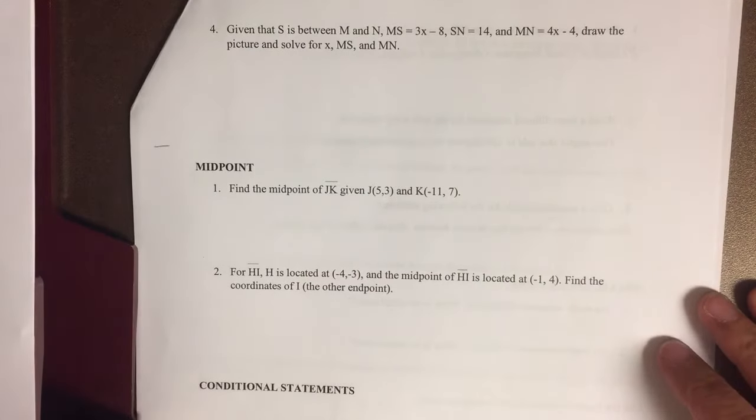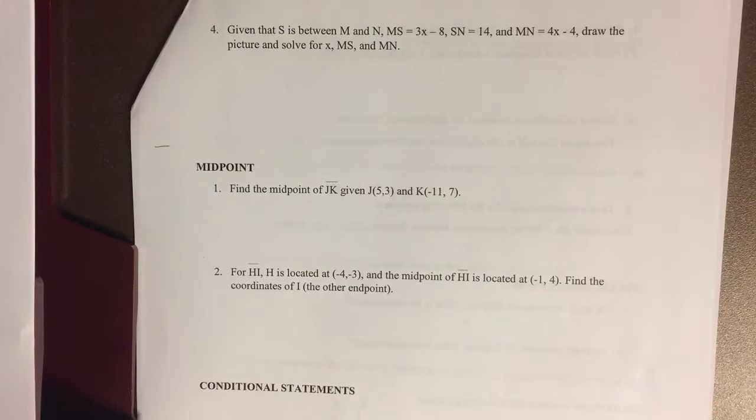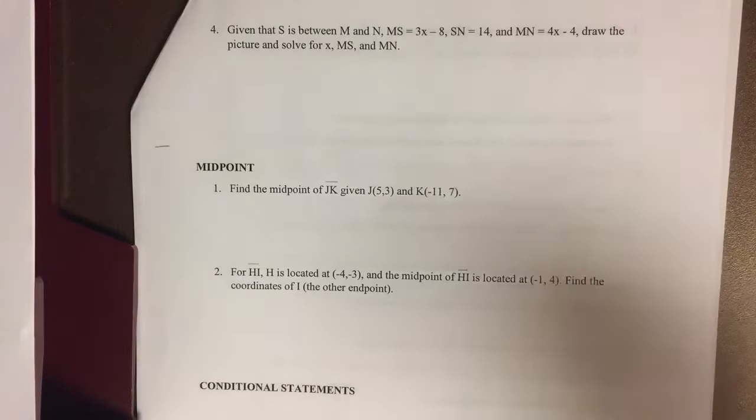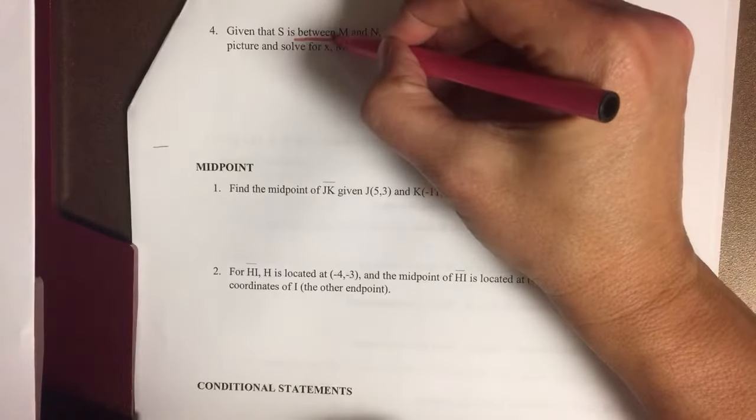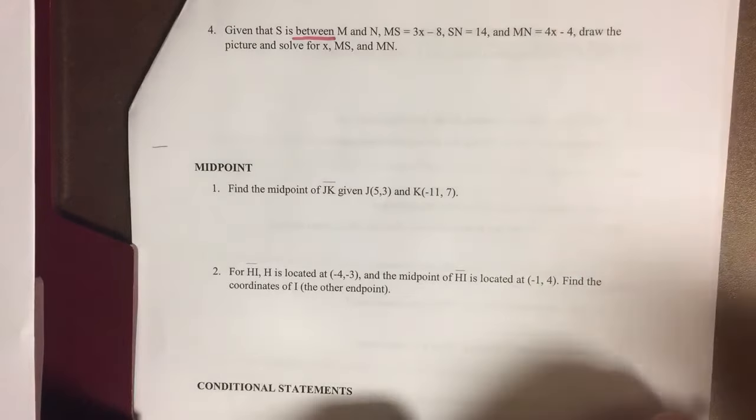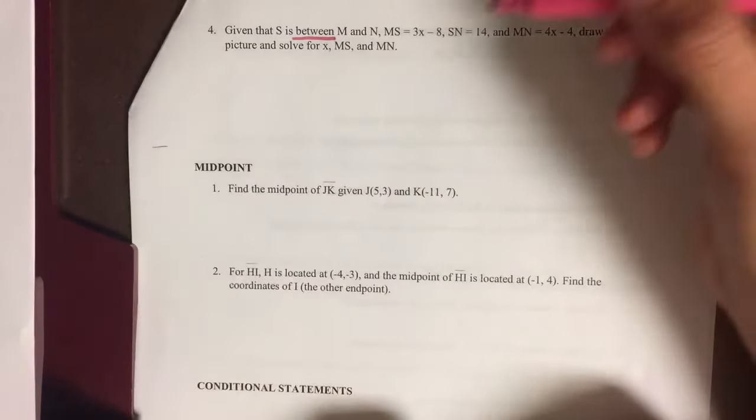So now we're on the third page. We're looking at the segment addition postulate. And it says, given that S is between, and remember, between does not mean middle. It just means in between. S is between M and N.